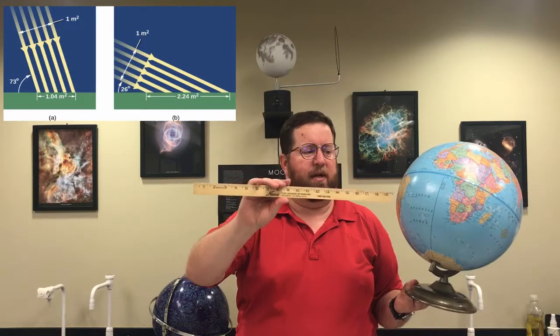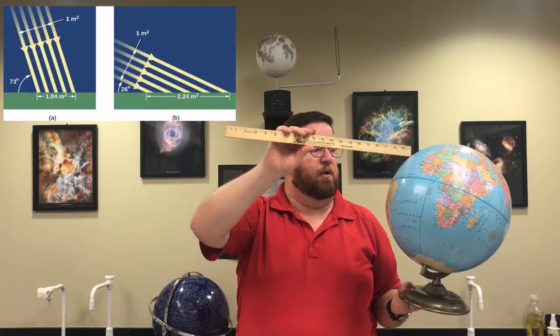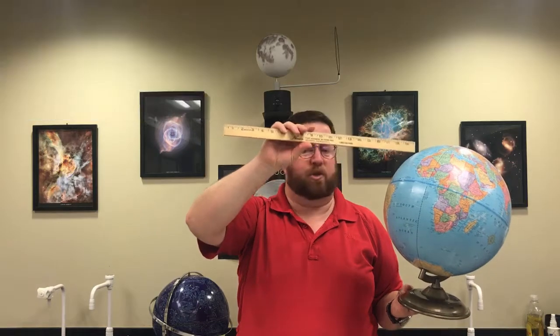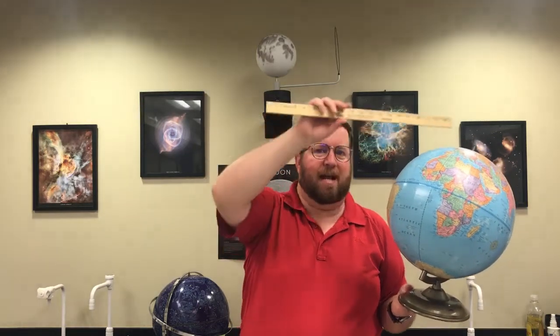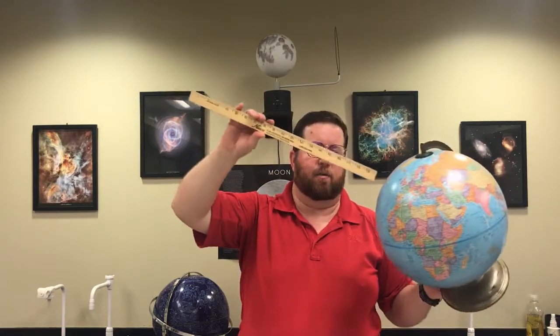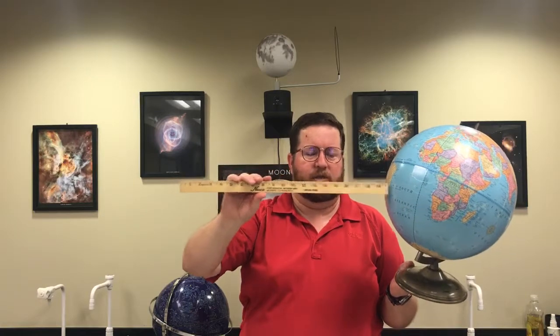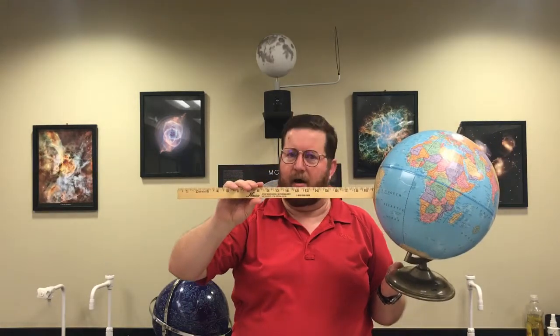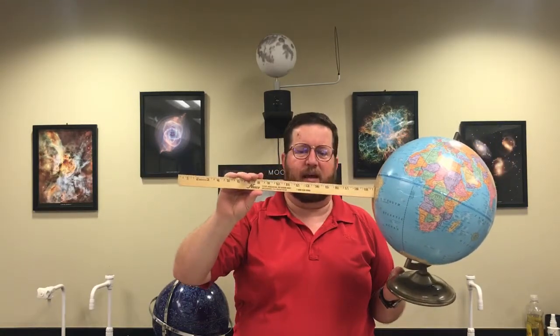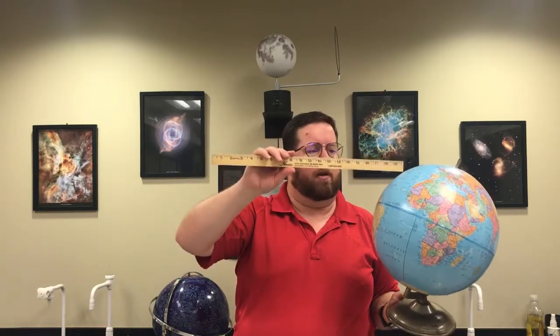My sun rays are hitting Brazil directly, but my sun rays are hitting New York or Nova Scotia up here. They're hitting it at a glancing angle. And so up here, the sunlight is not direct, it's at a glancing angle, but then at Brazil, it's direct. So down here at Brazil, it's going to be hotter because you have direct sunlight rays hitting it. And you'd call that summer. And then over here, they're going to be indirect.